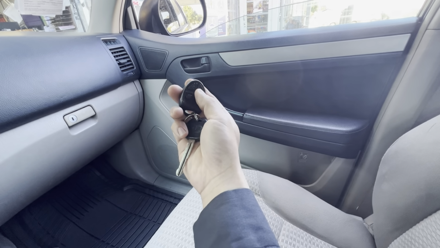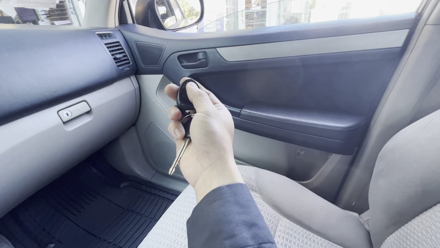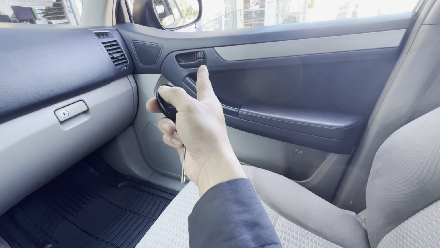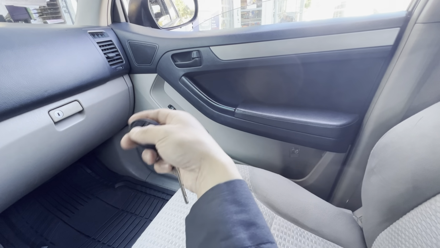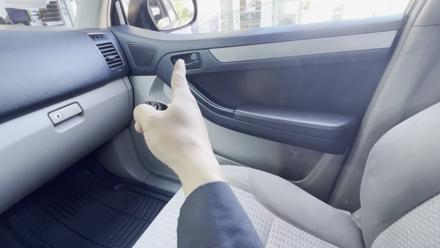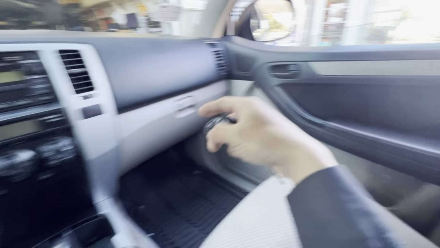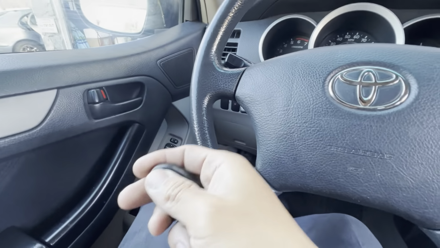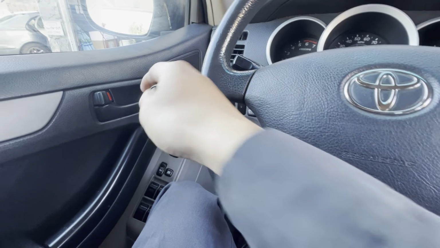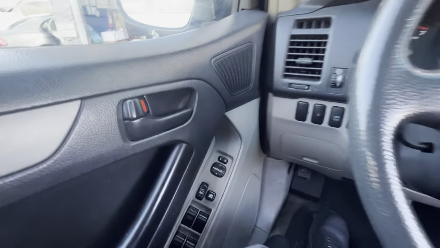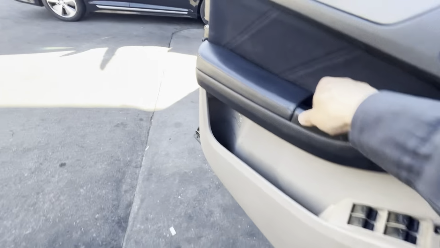So if I press unlock, there you go. You see how it stays unlocked? Locked. Fully stays closed. And then watch. I'm gonna show you from the outside.